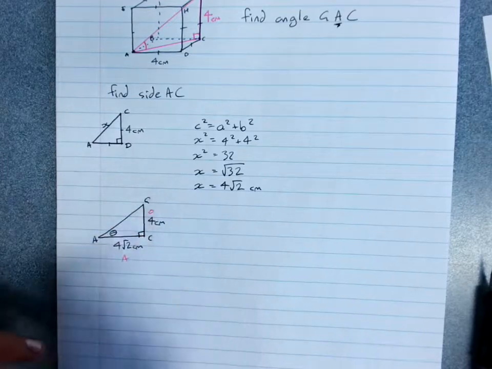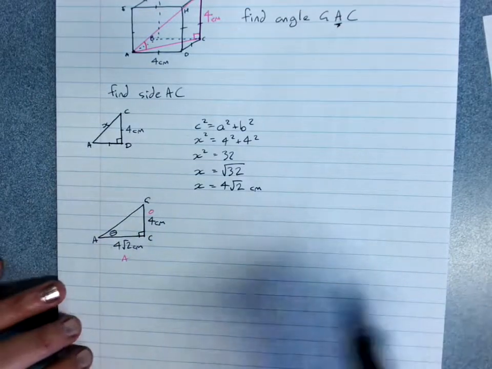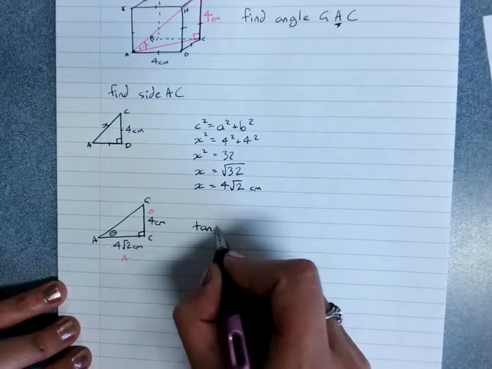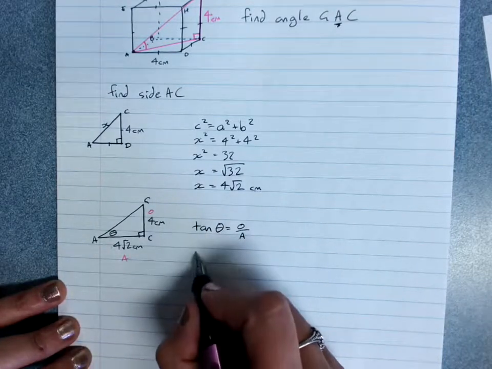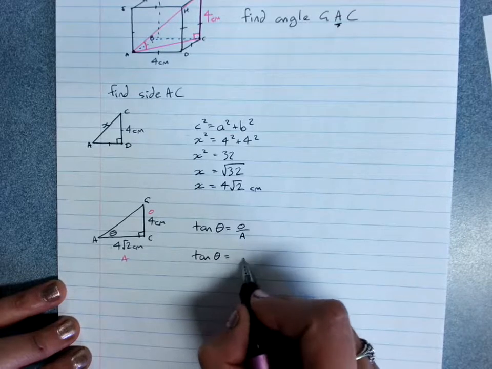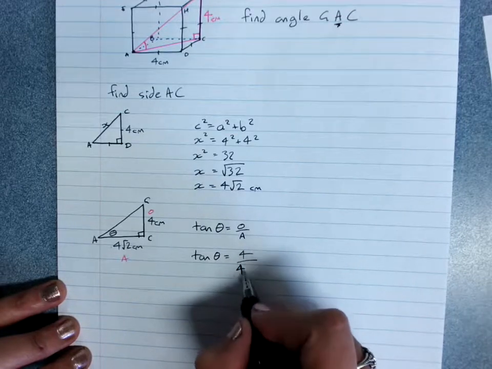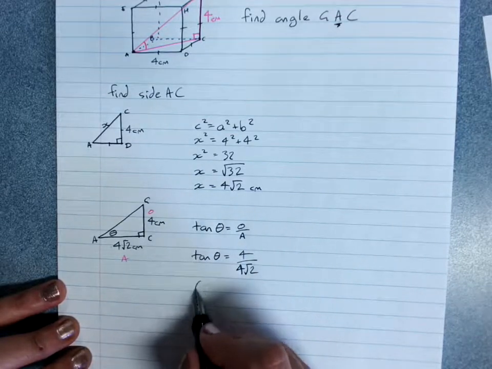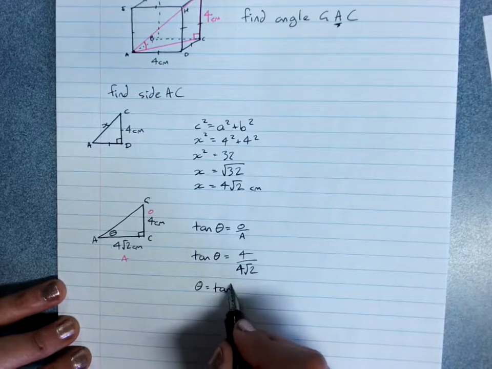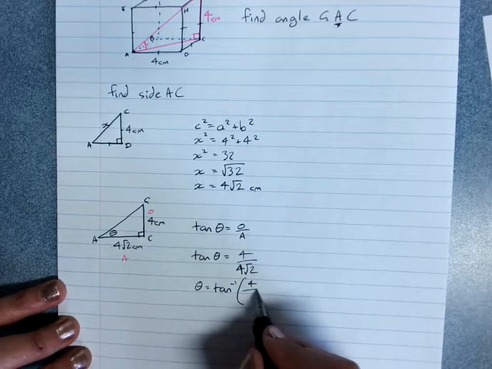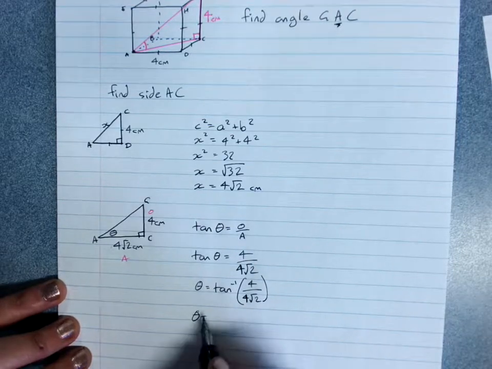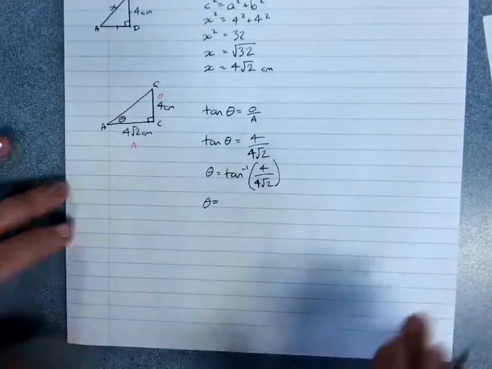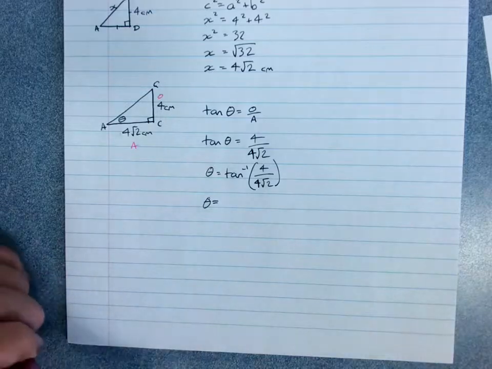Label our sides, choose our ratio, substitute your values, rearrange using inverse tan, and grab your calculator.